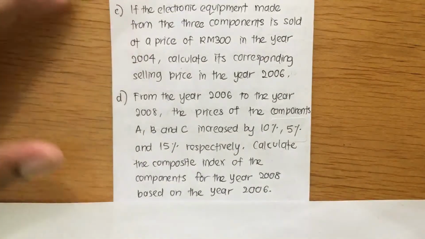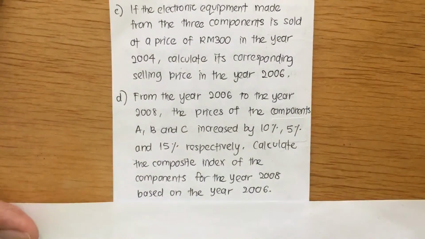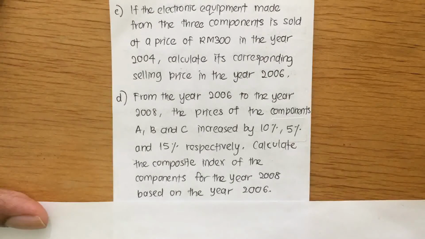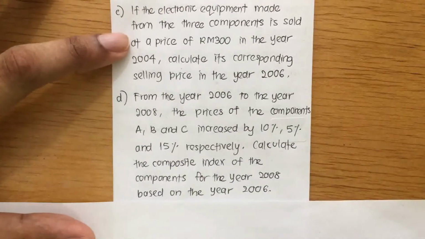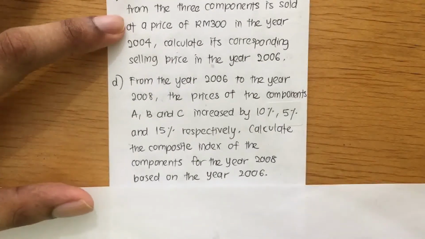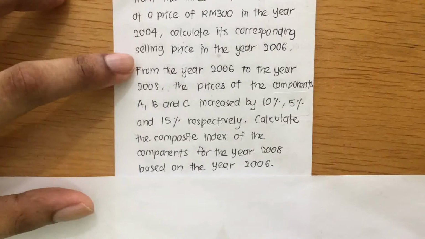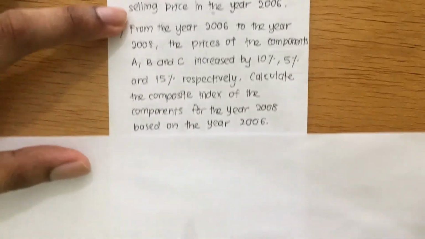From the year 2006 to the year 2008, the prices of the components A, B and C increased by 10%, 5% and 15% respectively. Calculate the composite index of the components for the year 2008 based on the year 2006. So these are the respective questions, guys. Okay, we're going to start to discuss the solution for the question part A. Okay, let us look at the question part A solutions now.